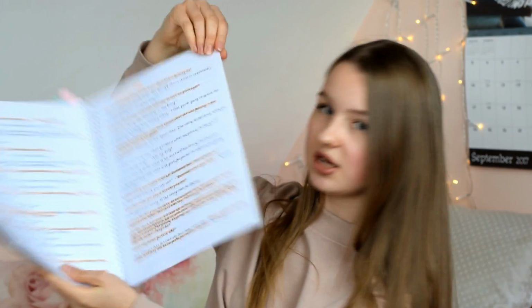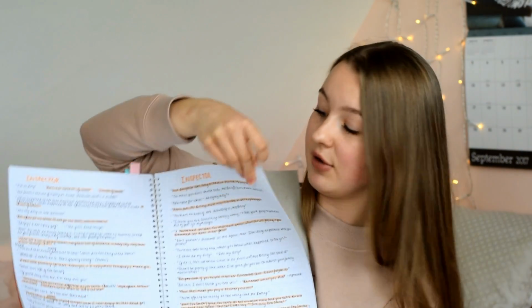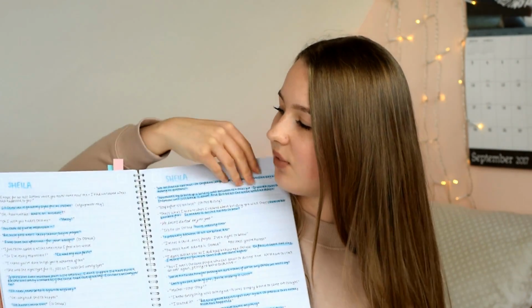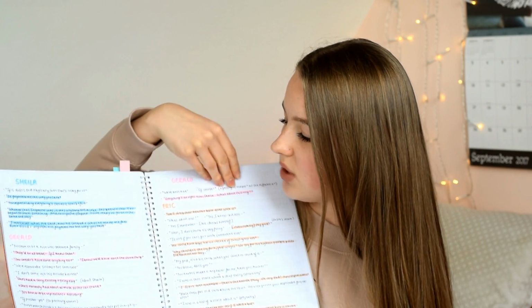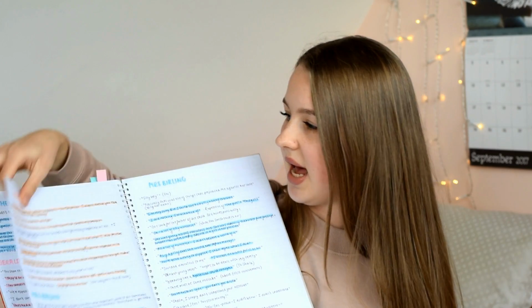Birling, and then here we have lots for the inspector, because obviously he's a very key character, he says a lot. And I did them in different colours, as you can see, to tell the difference. Here we have a lot of key quotations from Sheila, then some from Gerald and some from Eric, and then some from Mrs. Birling. You get my drift. It's just key quotations from all of them.